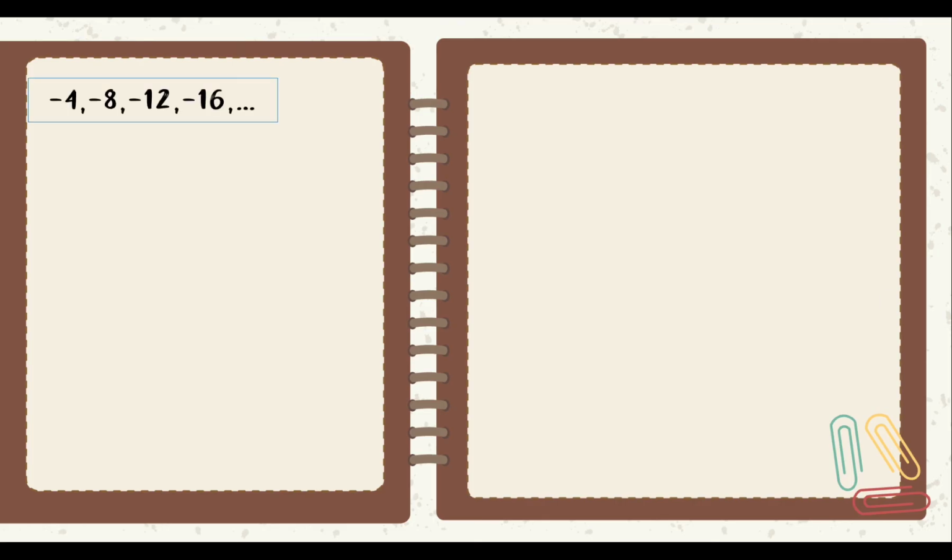Next sequence, we have negative 4, negative 8, negative 12, negative 16. What would this be? Is it an AP or is it a GP? And your answer? If you said AP and the common difference is negative 4, you're absolutely correct.